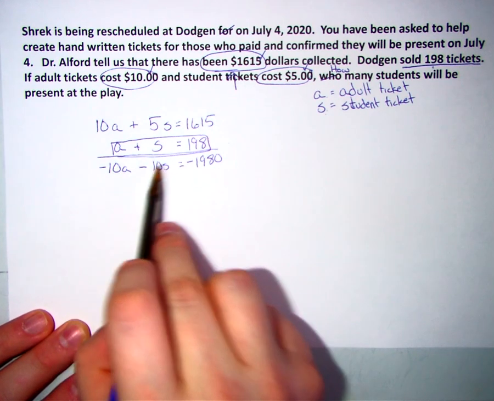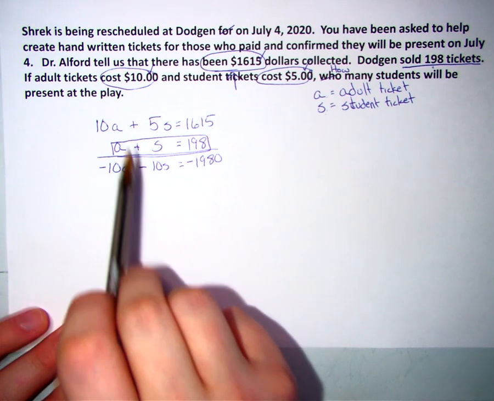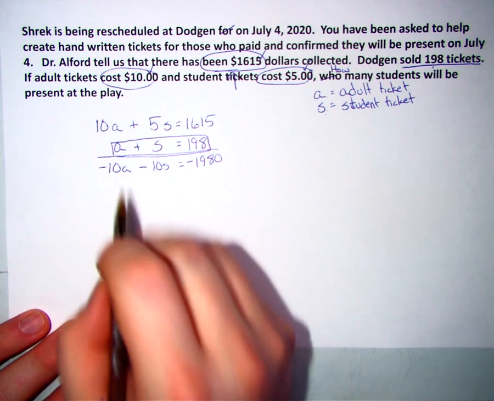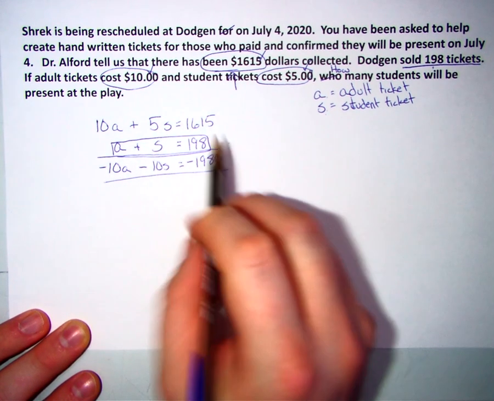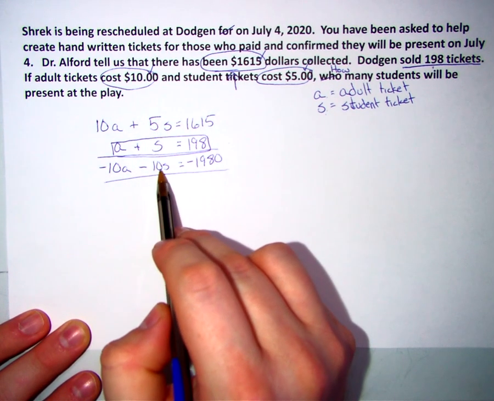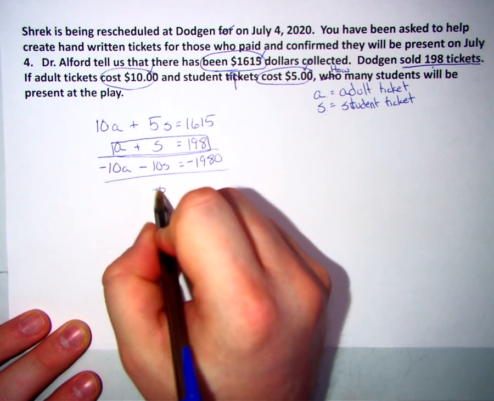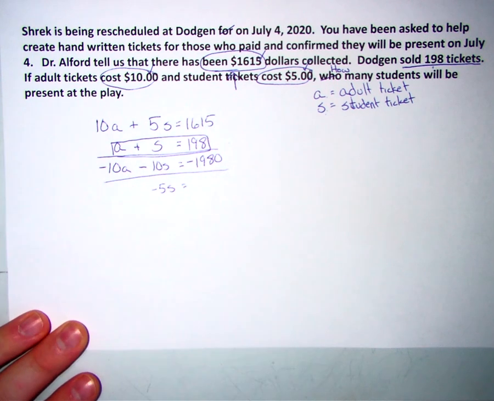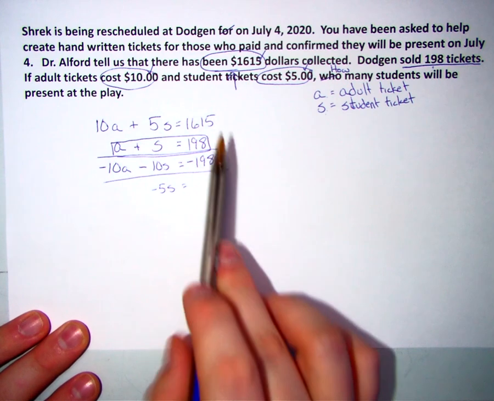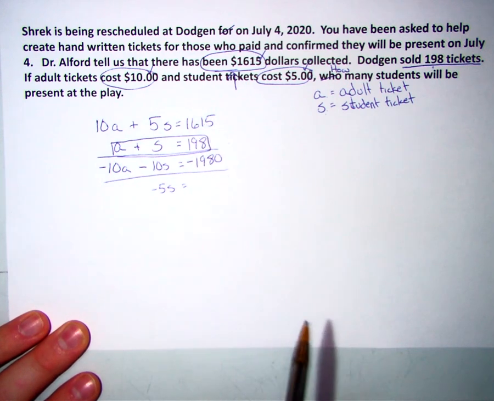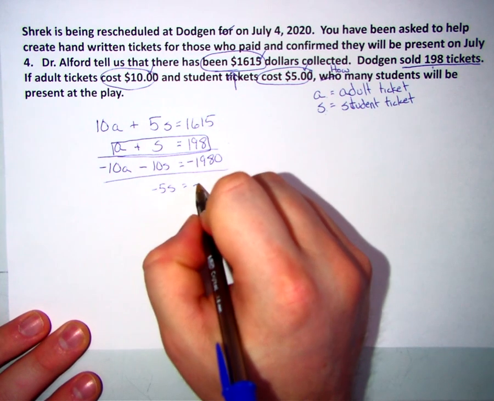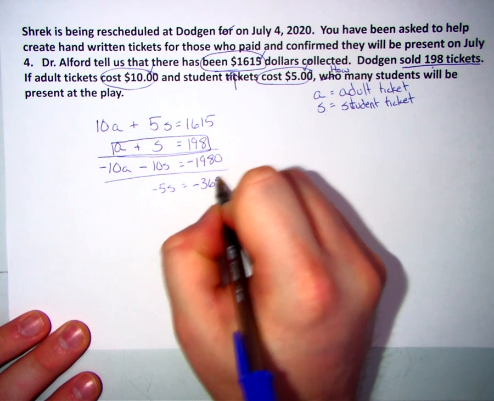I'm going to use its equivalents. And so we have 10 plus negative 10, which equals 0. We have 5 plus negative 10, which equals negative 5S. And we have 1615 plus negative 1980, which gives us negative 365.